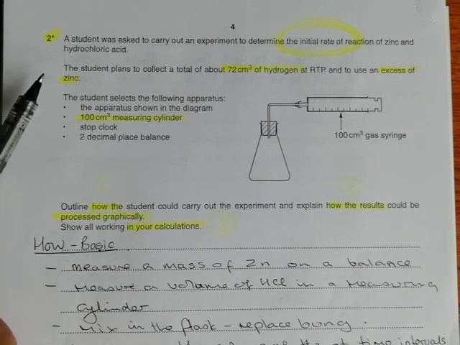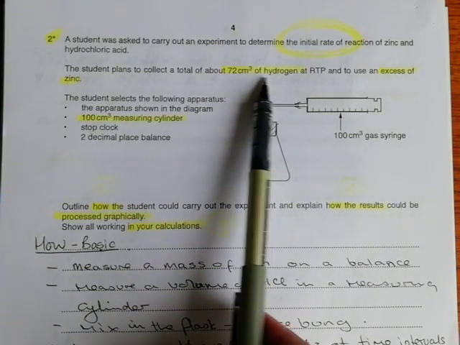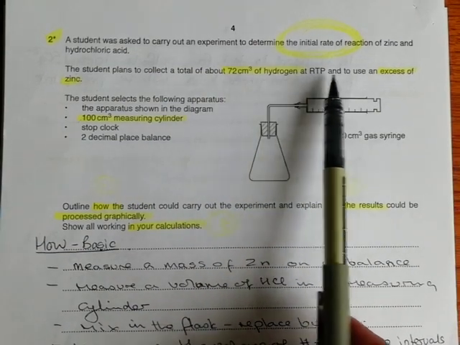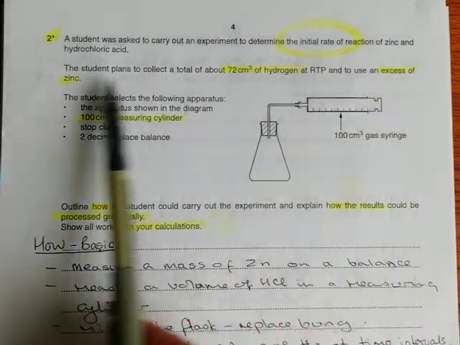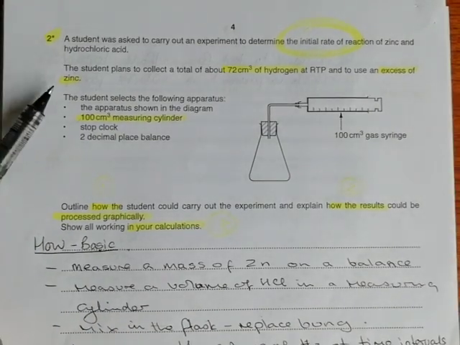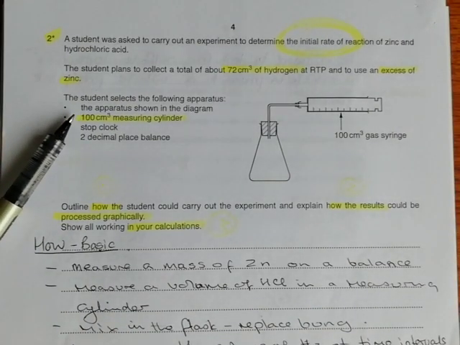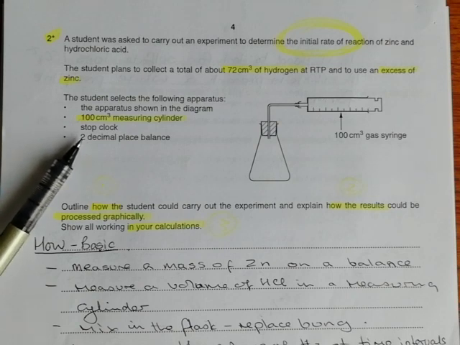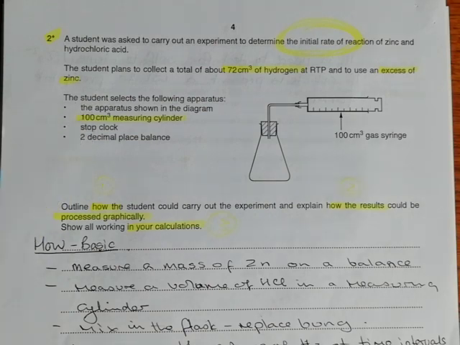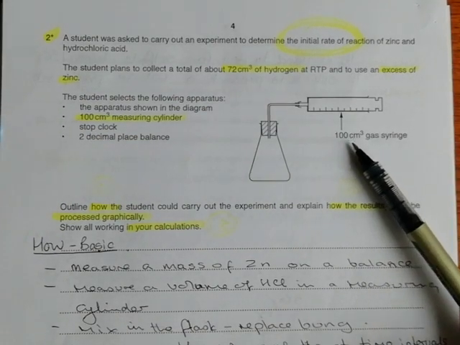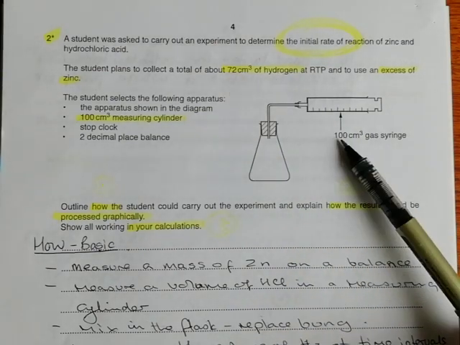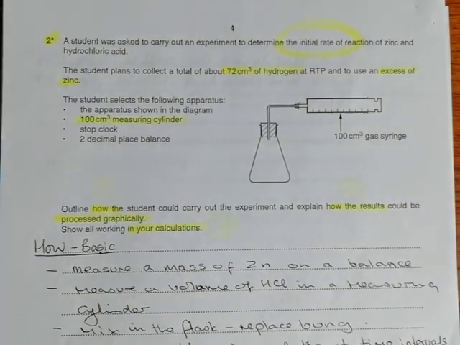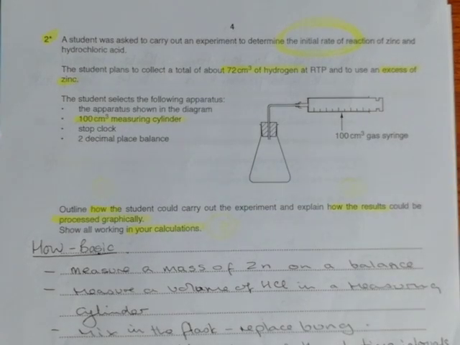The student plans to collect a total of this amount. That'll be important. They've given you an amount of something, hydrogen, and to use an excess of zinc. They've got this apparatus, they've given you sizes of things, so you can't weigh out or measure out things beyond the capacities that they're talking about here. They've given you the capacity of the gas syringe, which the 72 fits into. And you've got to outline how they could carry out the experiment and explain how the results could be processed graphically and show your calculations.